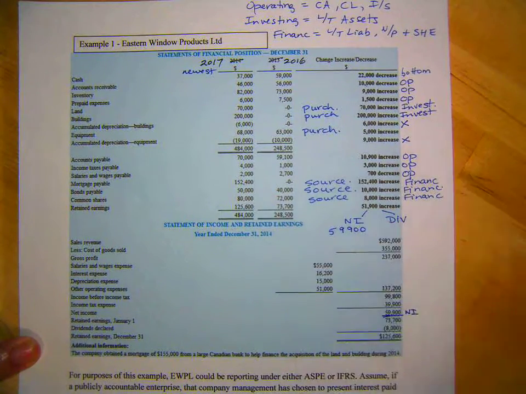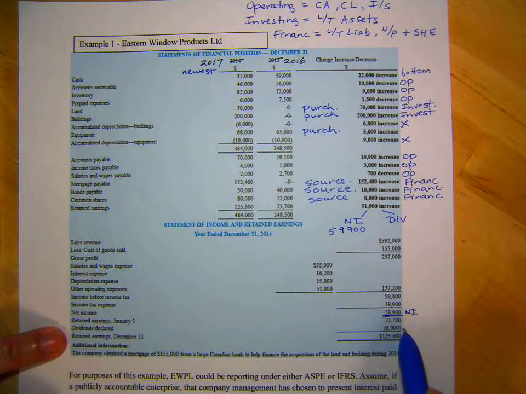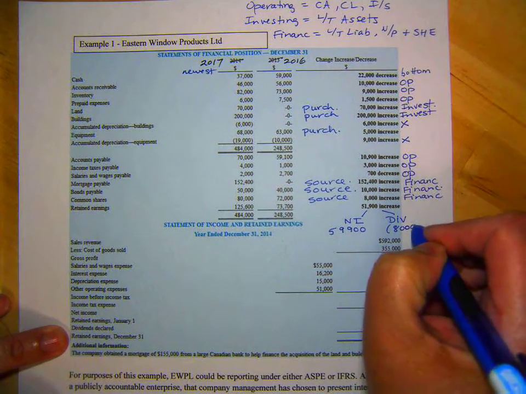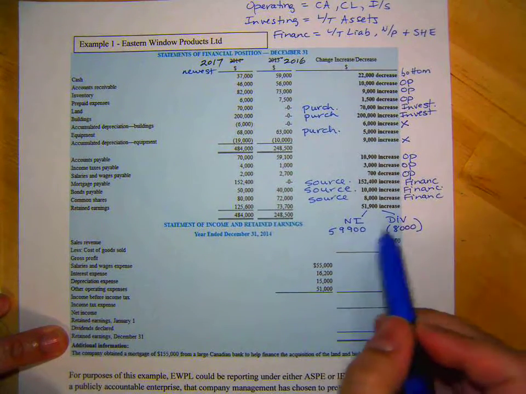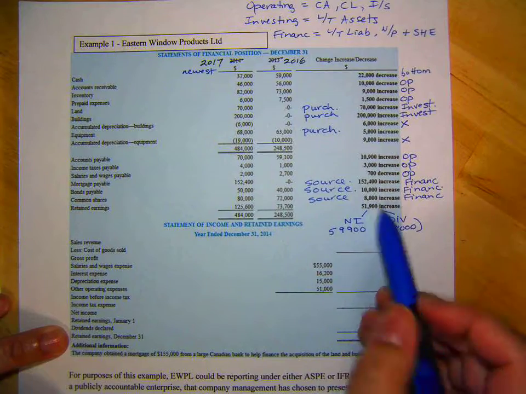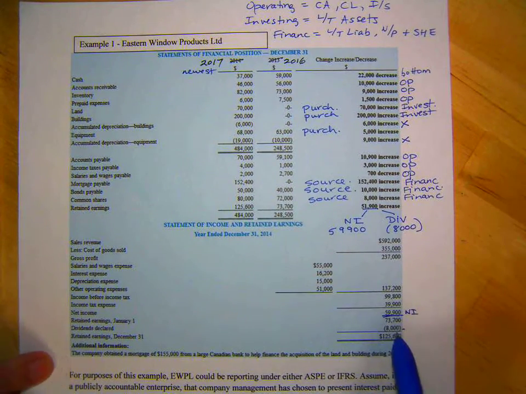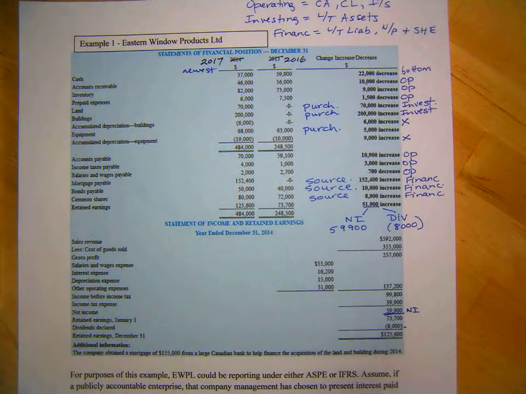So that's 59,900. Now, on this question, it tells you the dividends were 8,000. So we'd put 8,000 here. And notice if you add these two together, you get the $51,900 increase. Sometimes they don't tell you how much the dividends are.